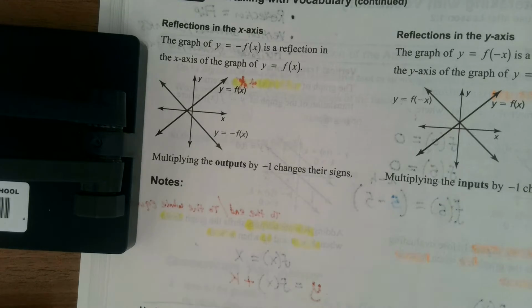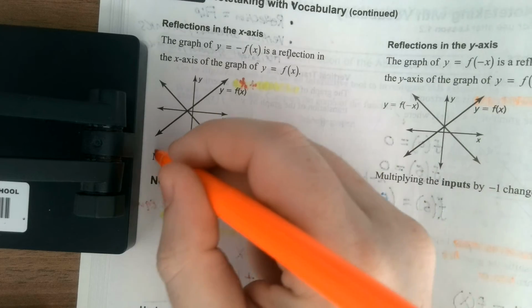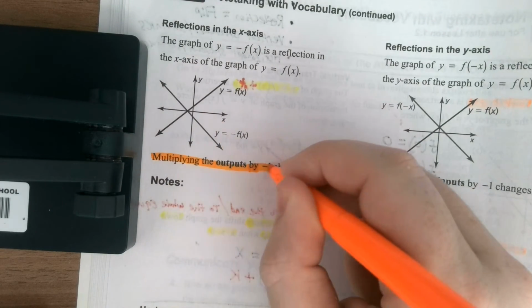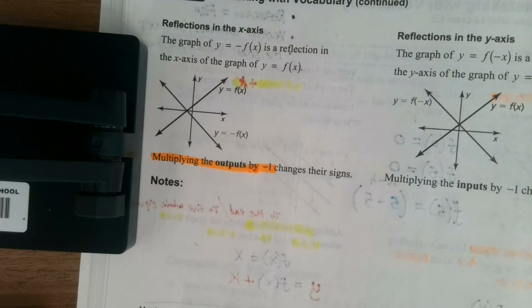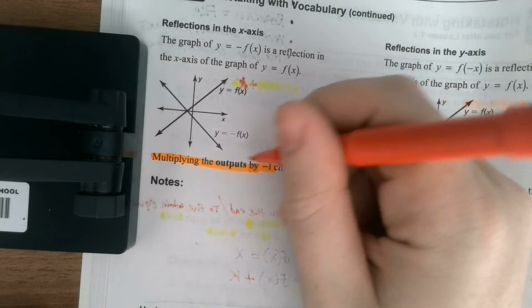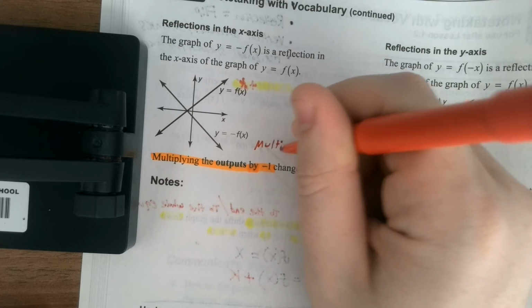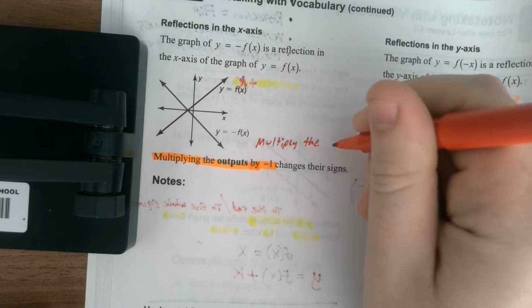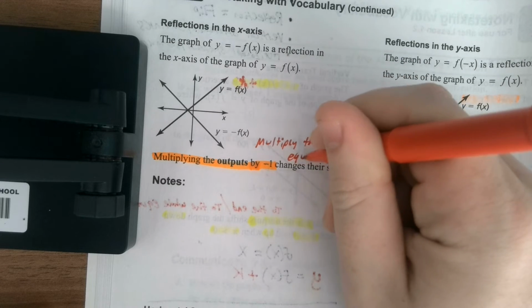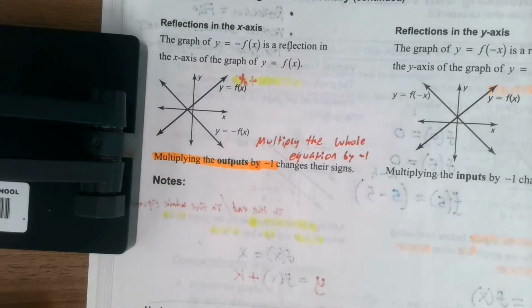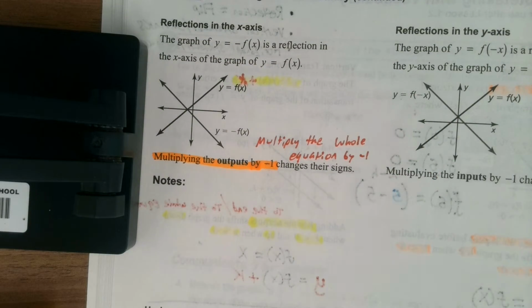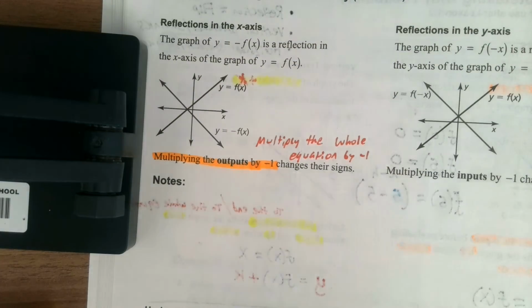Remember what I said about the outputs. So first off, we are multiplying the outputs by negative 1, or just think about it as making them negative. What did I say the outputs were? Last time, I said that outputs were something that you maybe add to the end, or to the whole equation. It's the same here. We want to multiply the whole equation by negative 1. In other words, we want to make the whole equation negative. That will flip the y values, but not the x values.